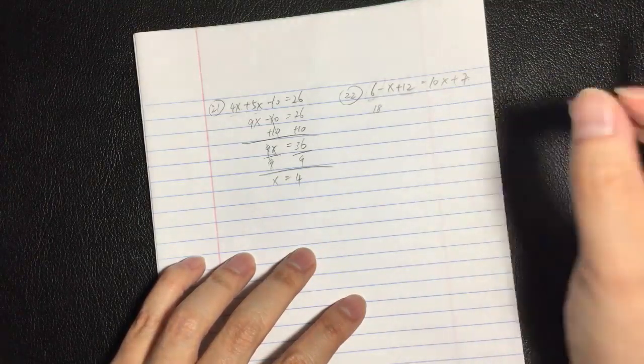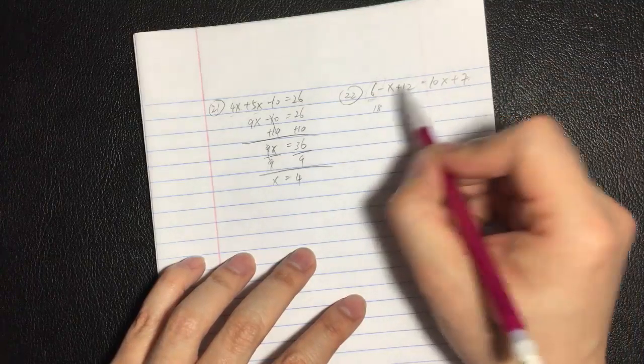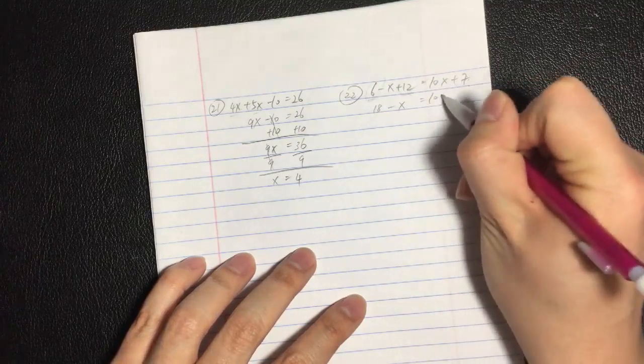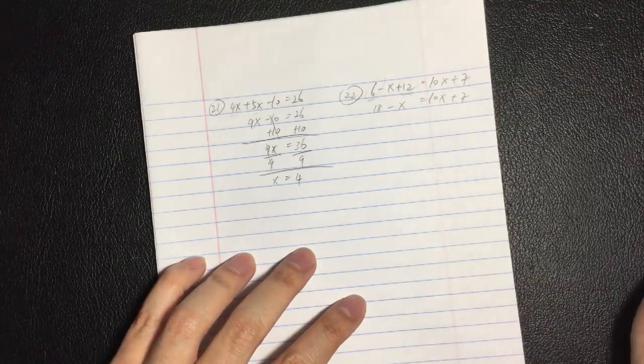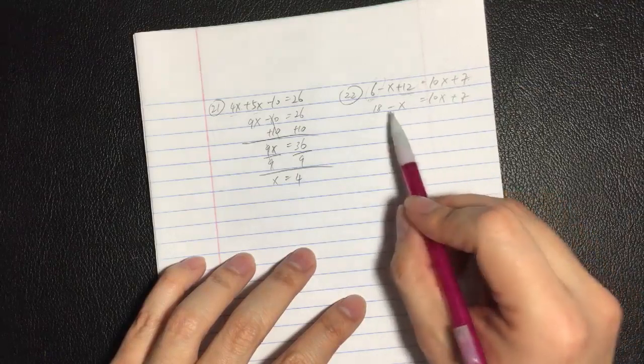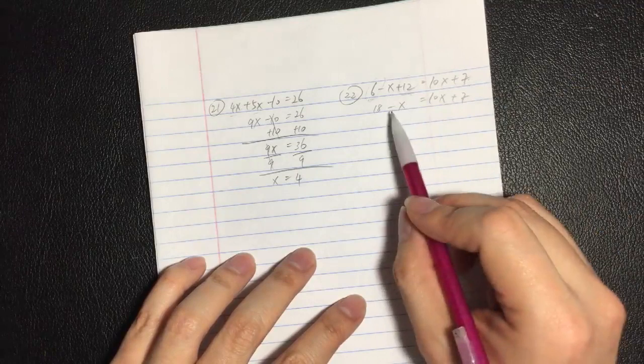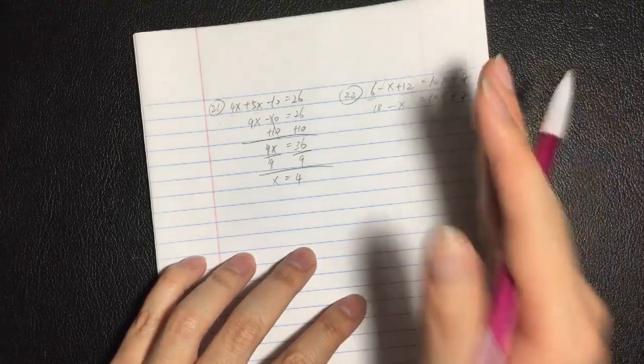When combining like terms, follow addition rule. 6 plus 12 is 18. Keep negative x the same, keep the other side the same. Now we have 2x on both the left side and the right side.